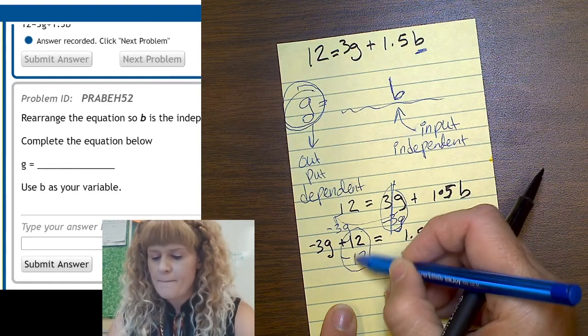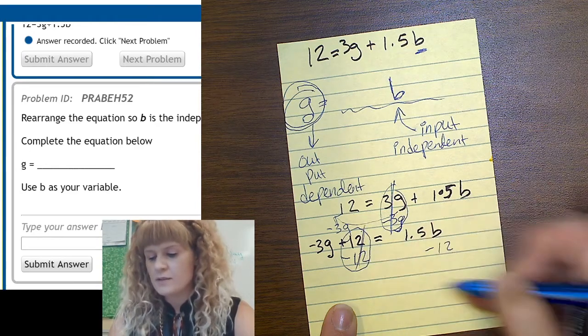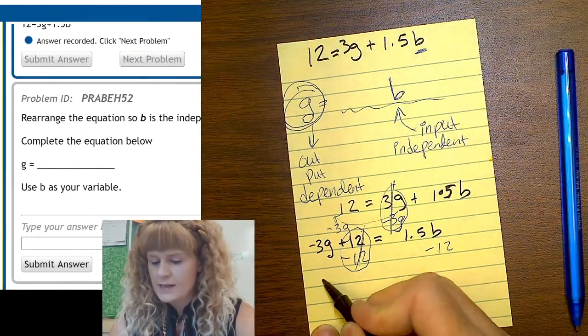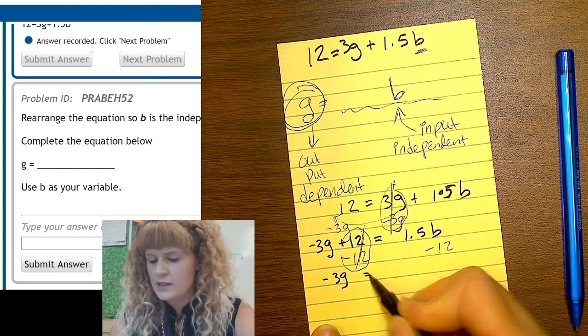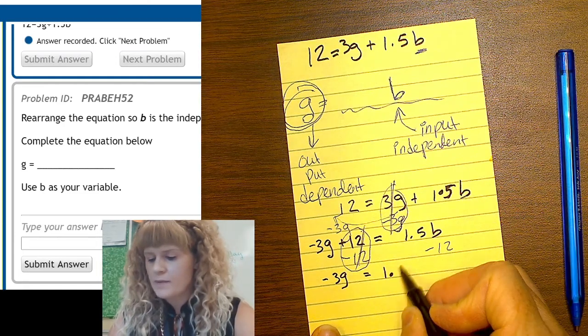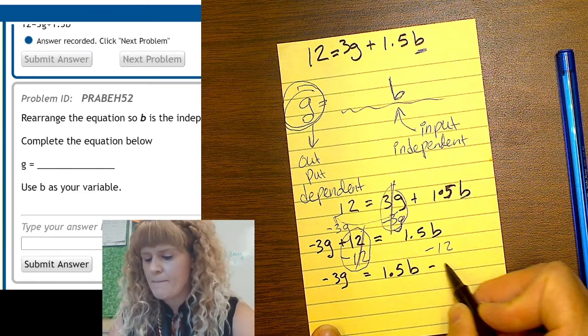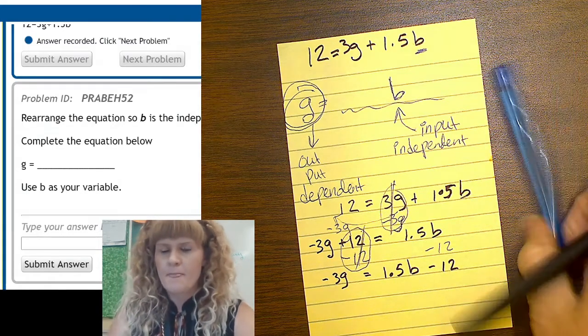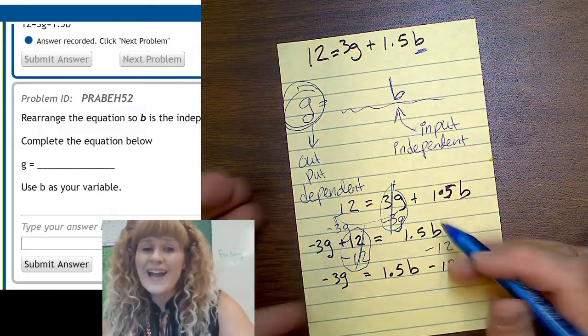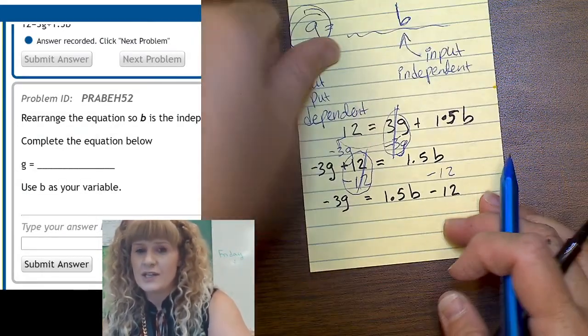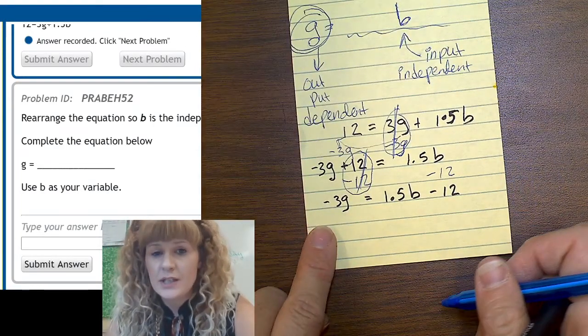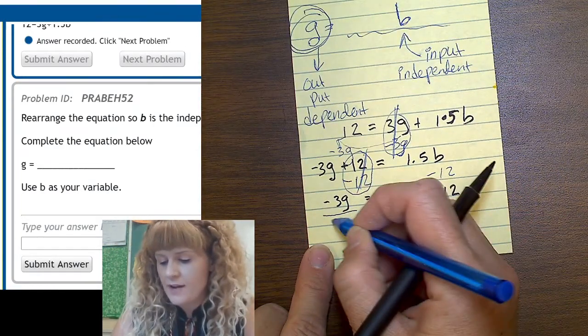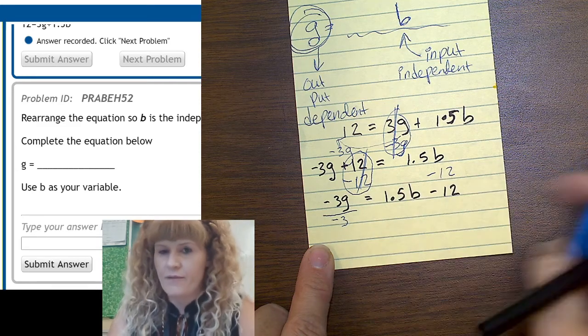Positive 12 minus 12 cancels out, and I get negative 3G equals 1.5B minus 12. I'm not done though, because I have negative 3G, and I just want G on the left side. So I have to divide by negative 3.